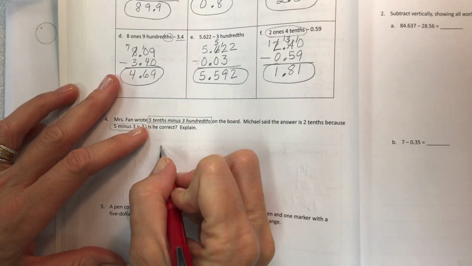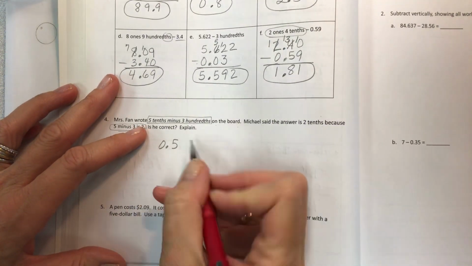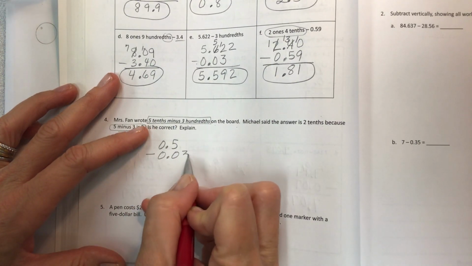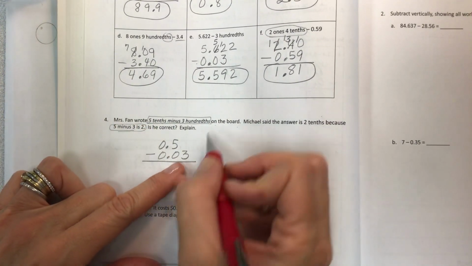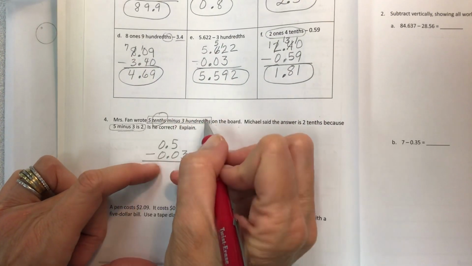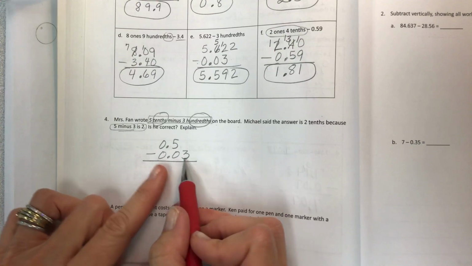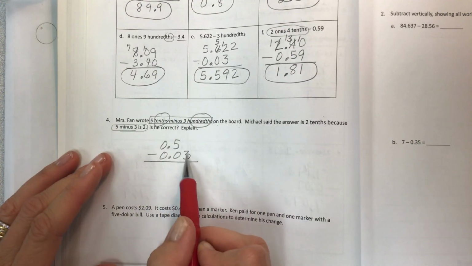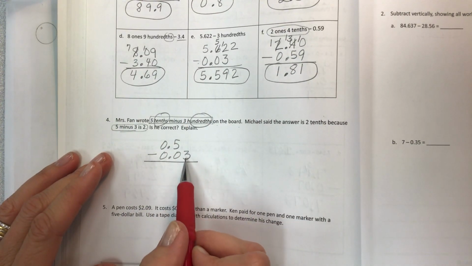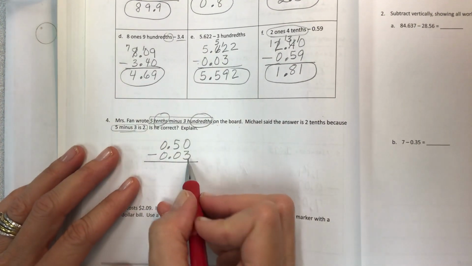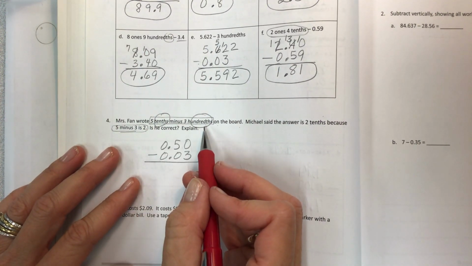Mrs. Fan wrote 5/10 minus 3/100. Remember, if you've got tenths and hundredths, those are different place value positions. So you can't line them up just because you want to take the 3 away from the 5. I'm sorry, it doesn't matter how much you want to take that number away. It is not in that position.